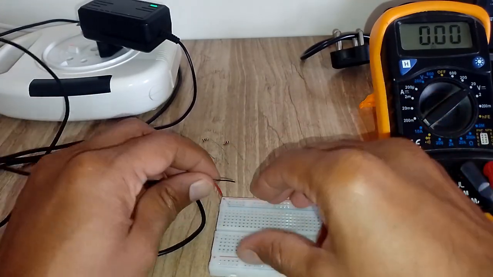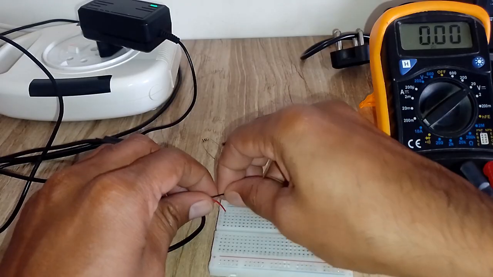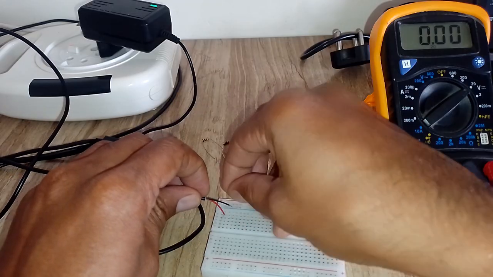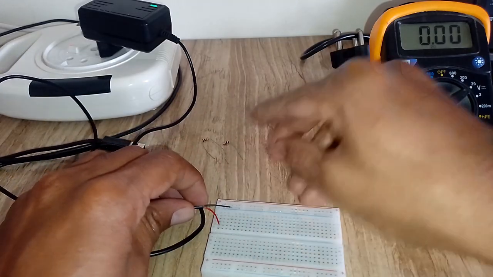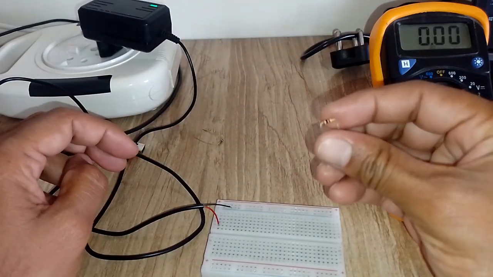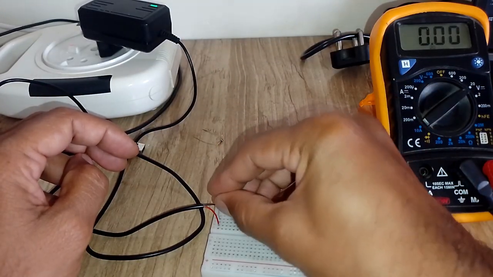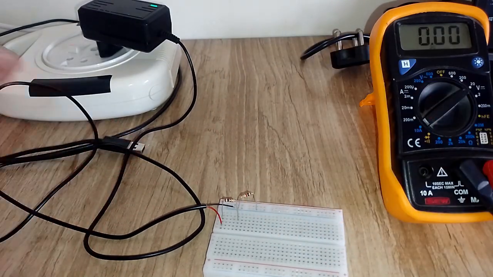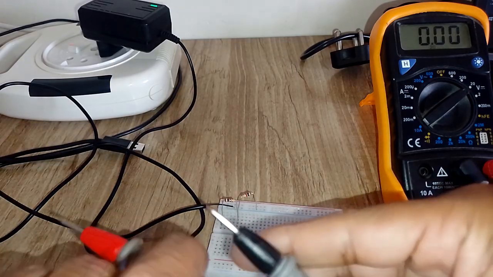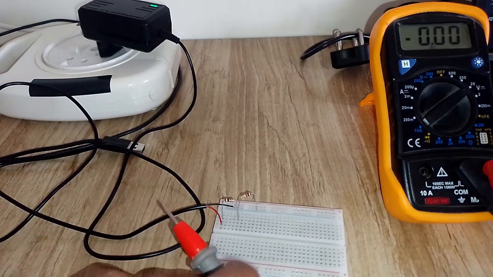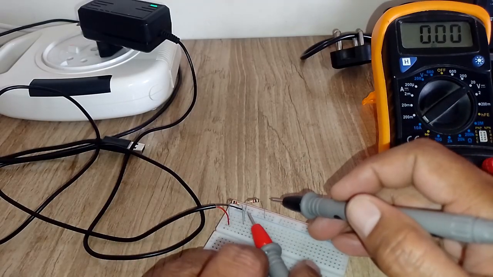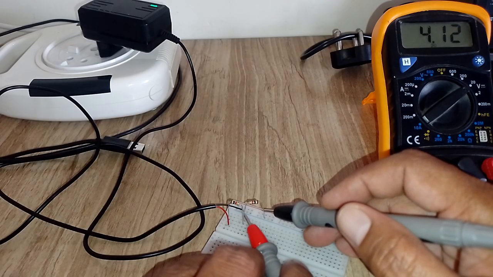Now I am going to use similar resistors so that the voltage is divided equally. Whatever is half of 8.35, we have to get that. So we will check it. Connect your supply. I have taken two 1k resistors. Connect the two resistors in series. Now we are done with the circuit. Now check the voltage. We are going to check the voltage across the second resistor, as we have seen in the circuit. The voltage across the second resistor is 4.12, which is almost equal.